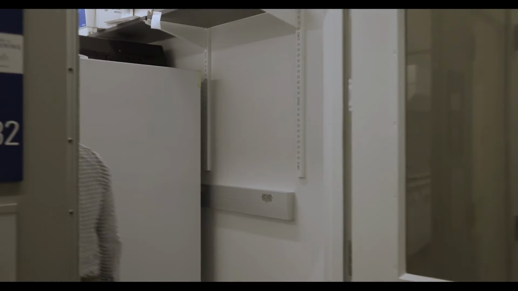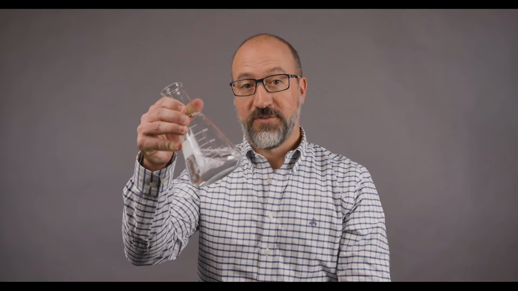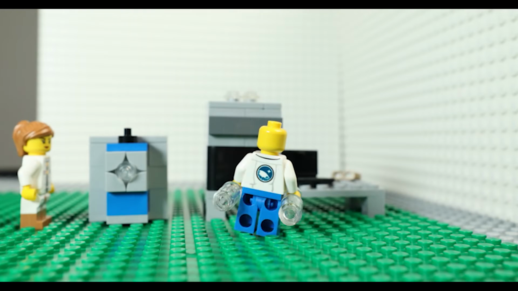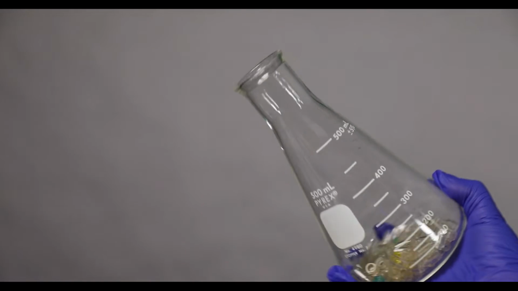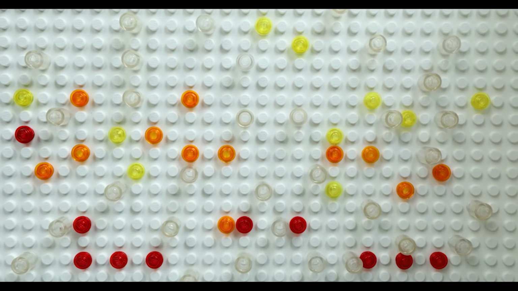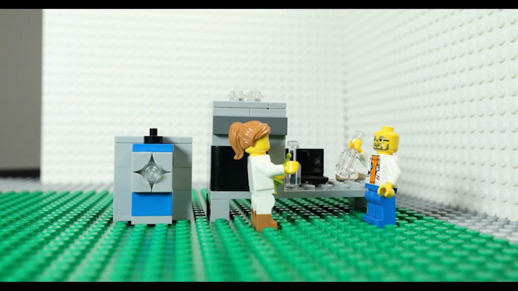We use ultra-high resolution mass spectrometry in my laboratory to provide highly accurate measurements of the weight of each individual PFAS. We start with a water sample. The first step in the analysis is to separate our molecules into groups of similar properties. We use a technology called chromatography to do this. Now we send it to the mass spectrometer.